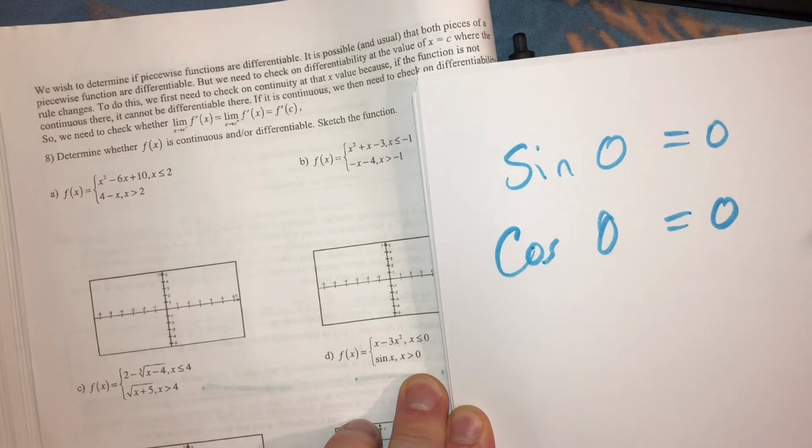I want you to go look it up, or I want you to figure out a way to tell yourself, because it's really, really important that you know which one of these is 0 and which one of these is 1.